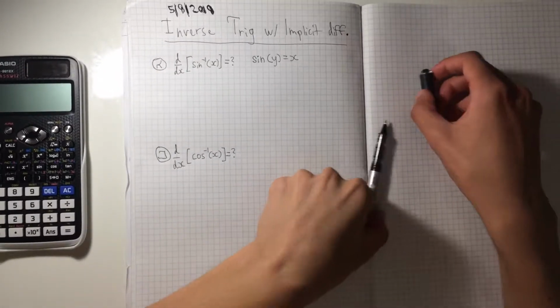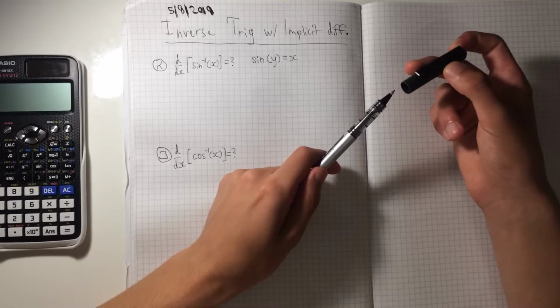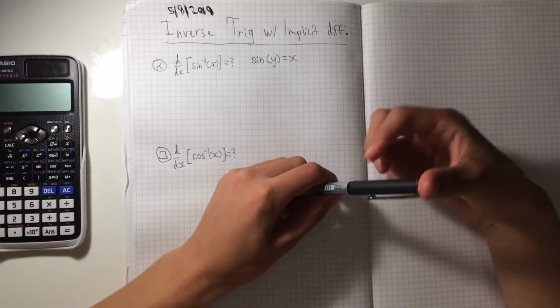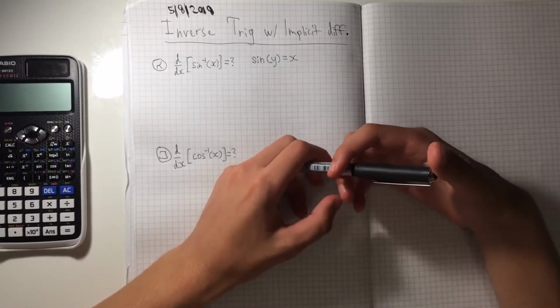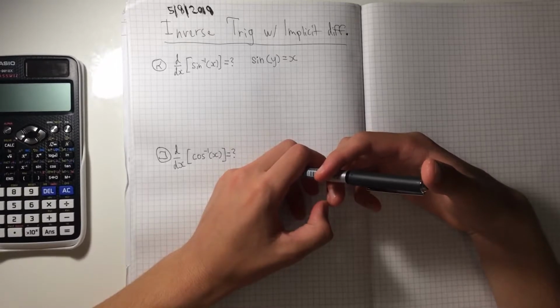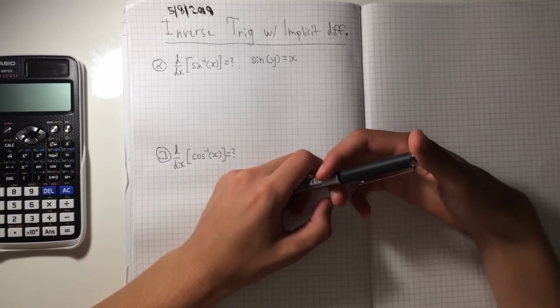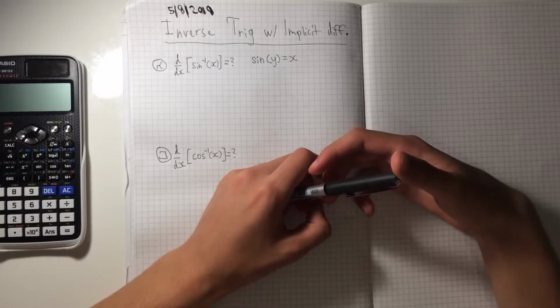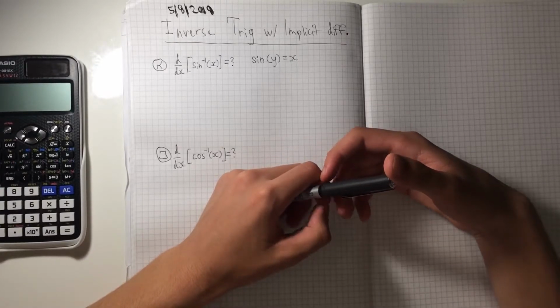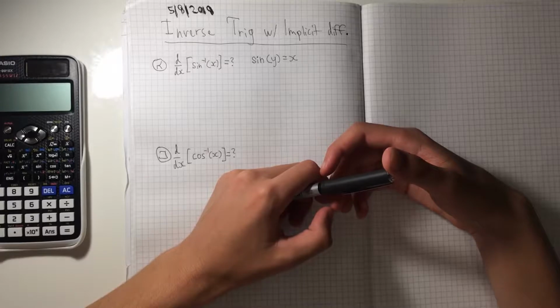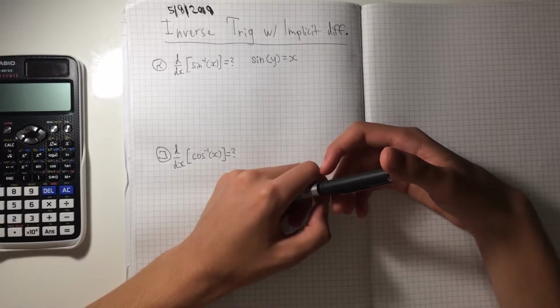Hello and welcome to the second part of the sub-series on implicit differentiation and its applications. Today I'll be quickly showing you how to find the derivatives of inverse trigonometric functions, and that should apply to you if you're doing AP Calculus or A-level further maths.